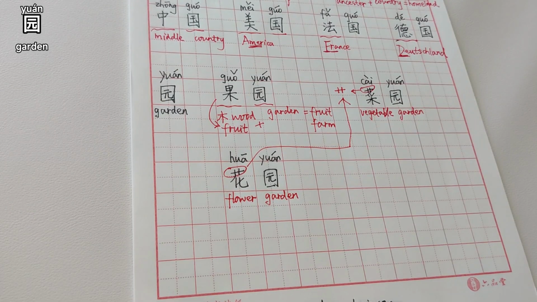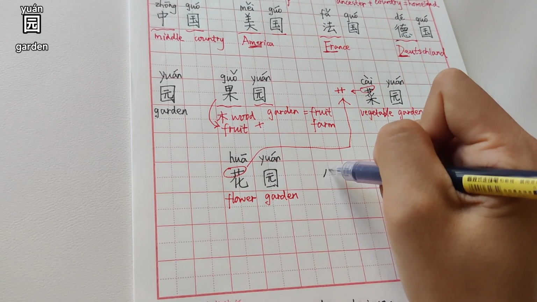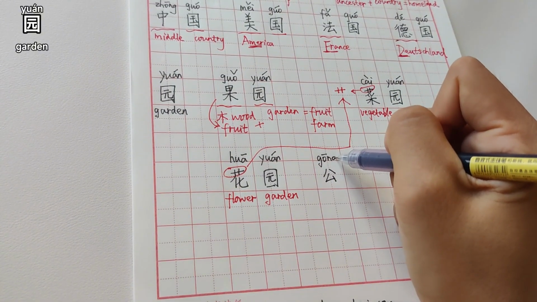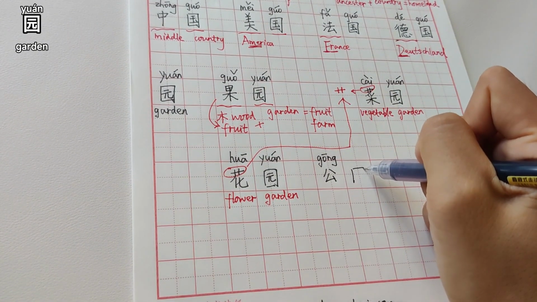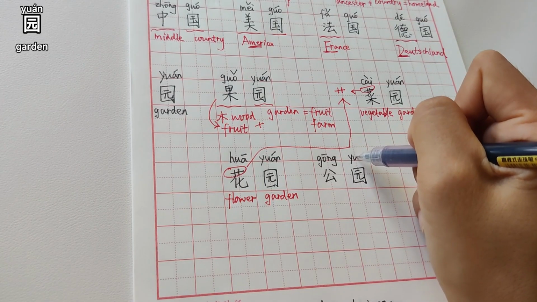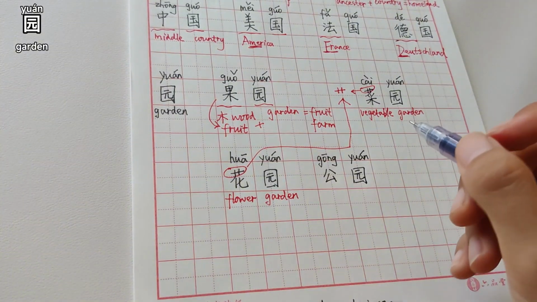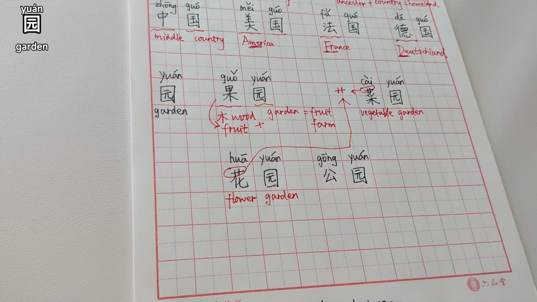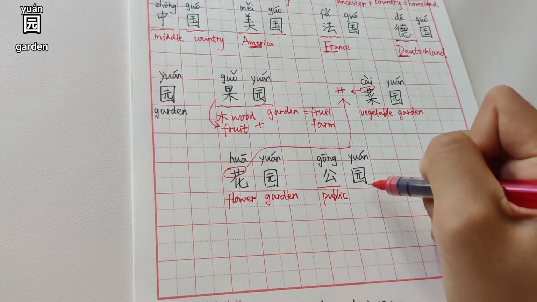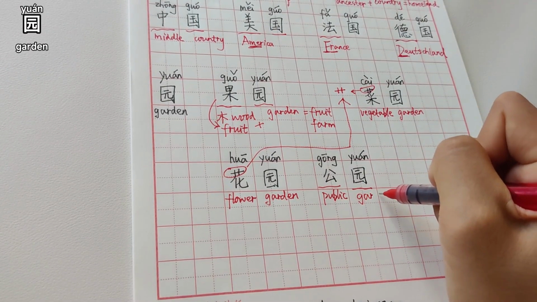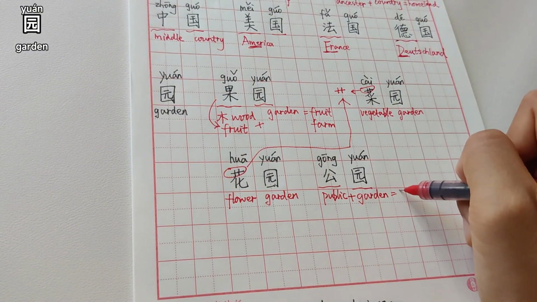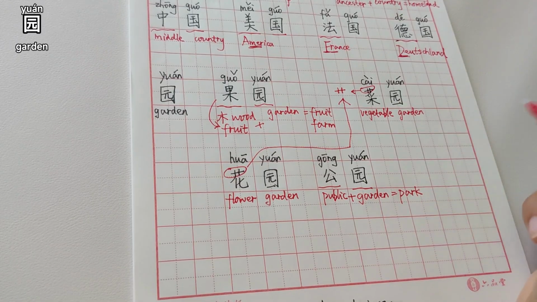Pretty. The last one, 公园. 公 means public. 园 is the garden. So a garden for the public, that would be a park.